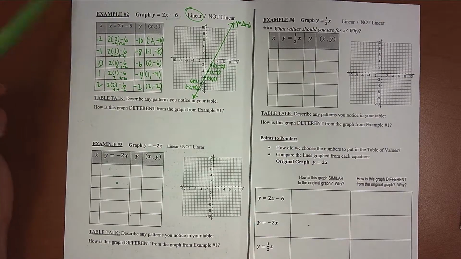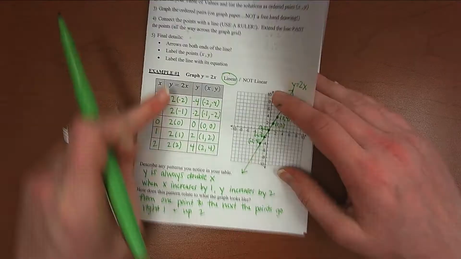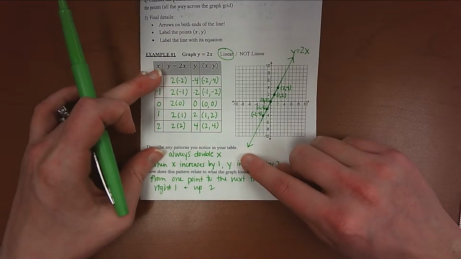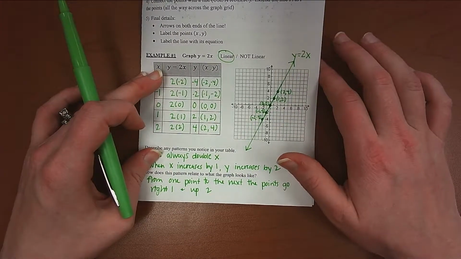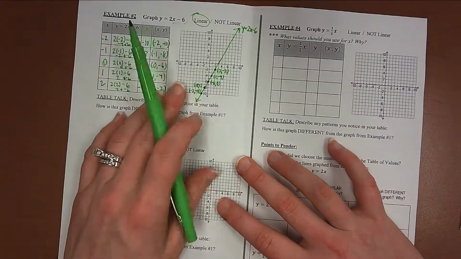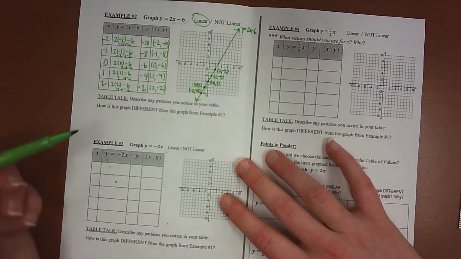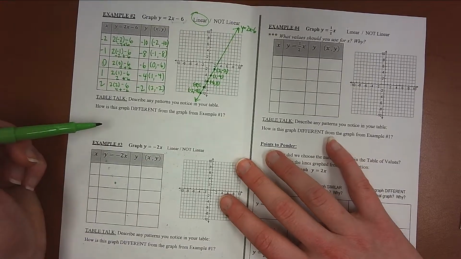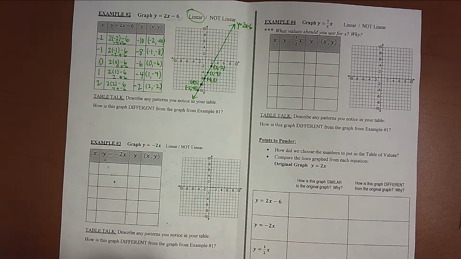So this is example 2. I want you to compare it to example 1, and I want you to talk about any patterns that you see and then anything that's the same or different from one graph to the next. And just jot that here so that you have notes to talk about tomorrow in class.